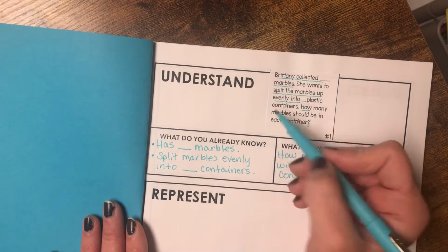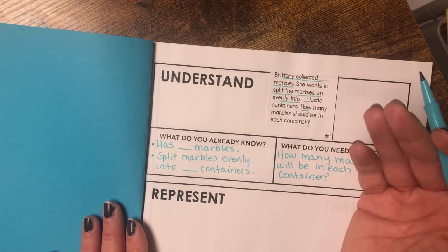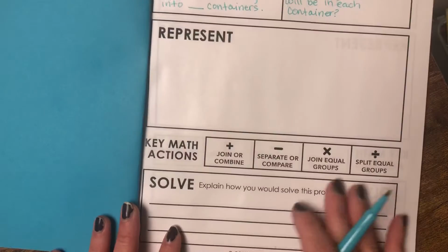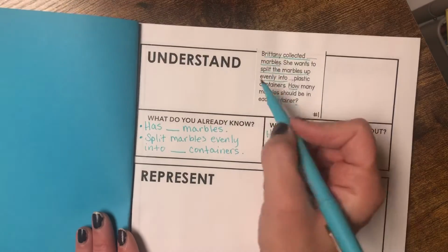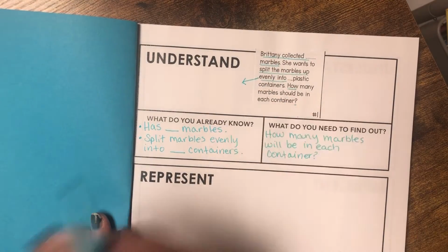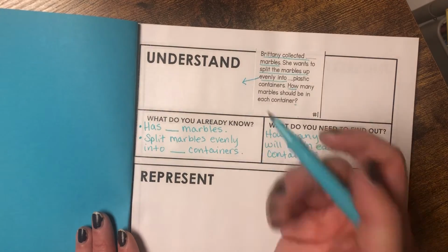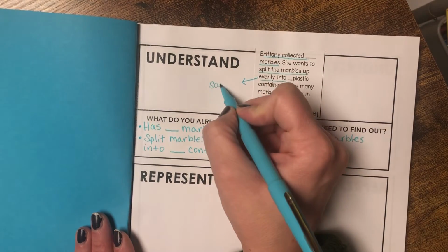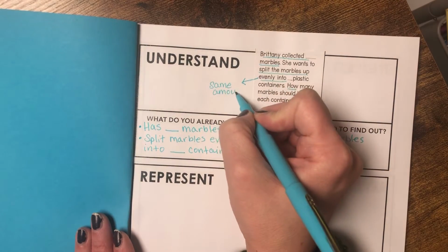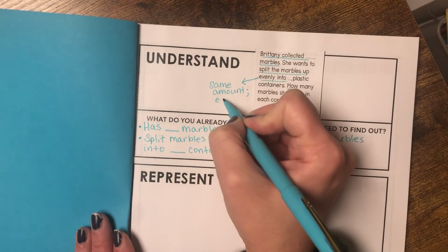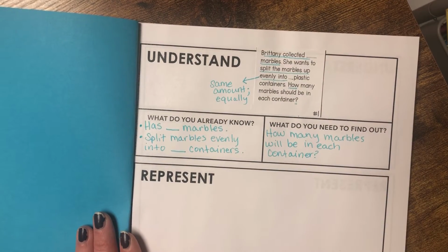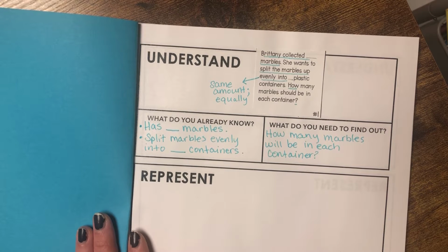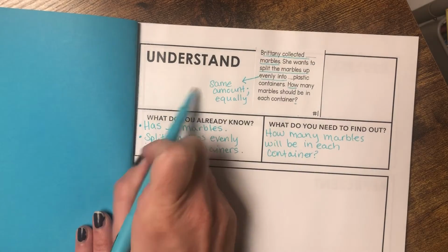So I want to take a look at some vocab, some language that will also give us a clue of what's happening with our actions. And so I see this word evenly. And when I see evenly, that tells me same amount or equally. So we're not going to have it to where one container has 4 marbles, for example, and another container only has 3. It has to be the same amount inside each container.